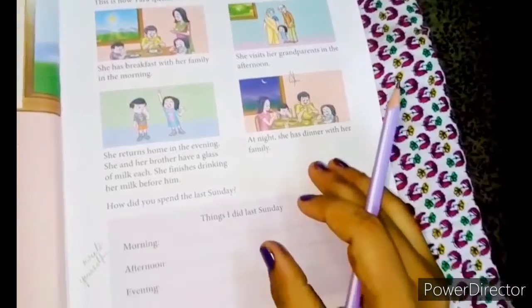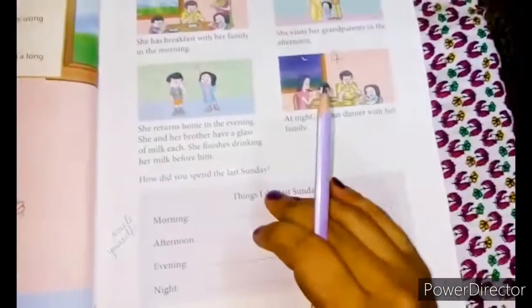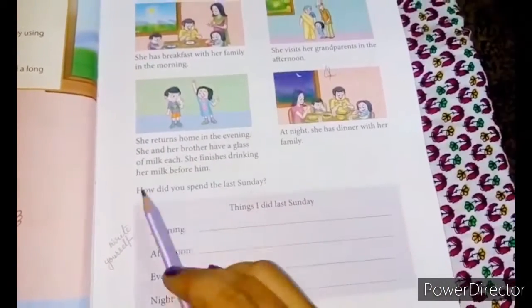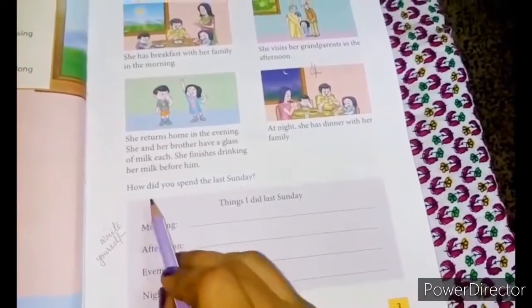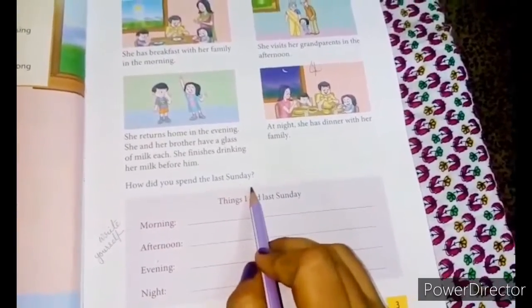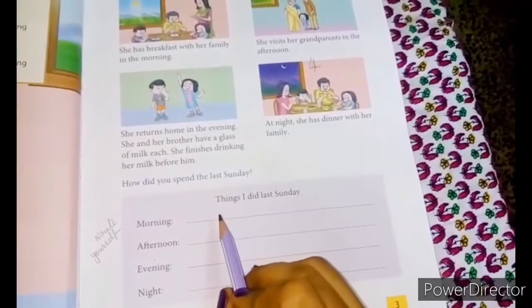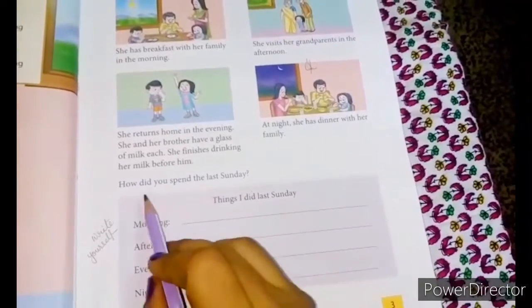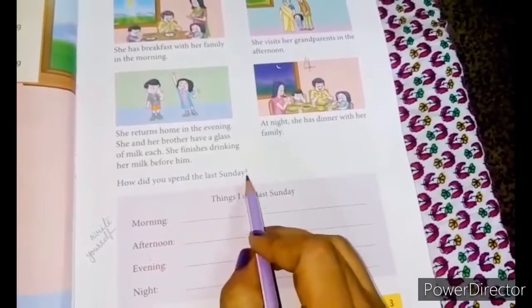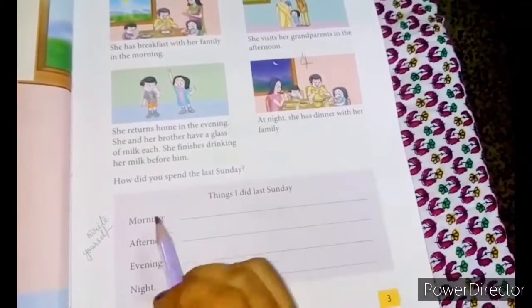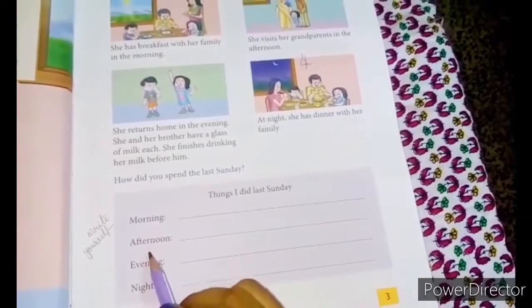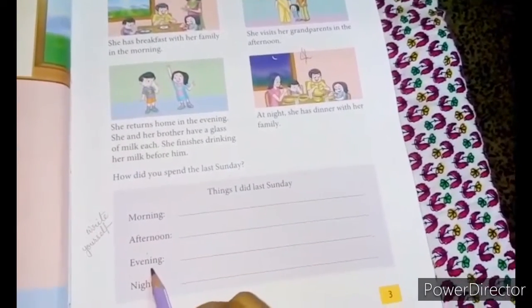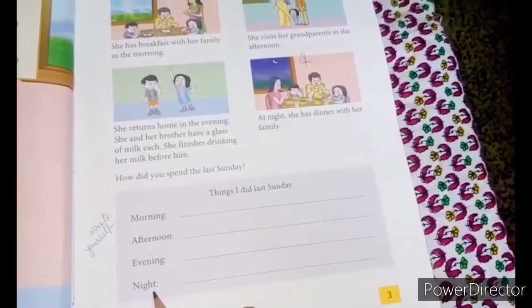Now students, come to this part. Here I have given a task for you. How did you spend the last Sunday? You will write how you spent the last Sunday in this column. Morning, what you have done. Afternoon, what you have done. Evening, what you have done. And night, what you have done.